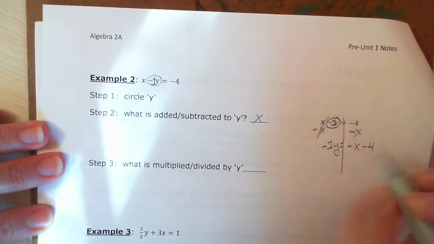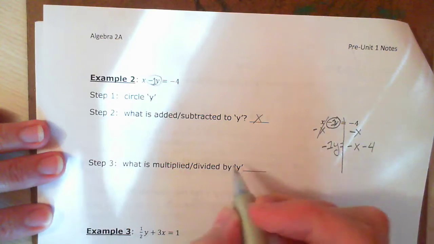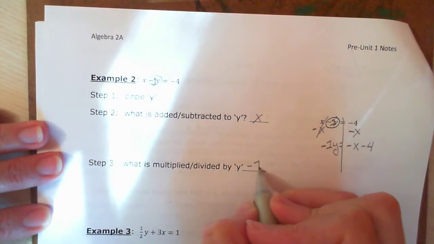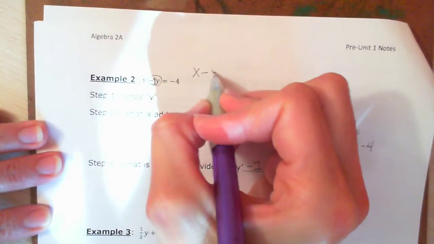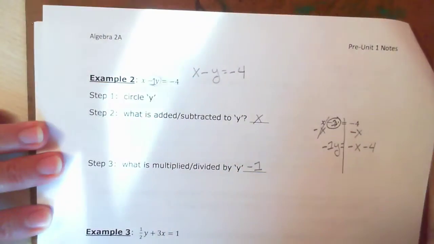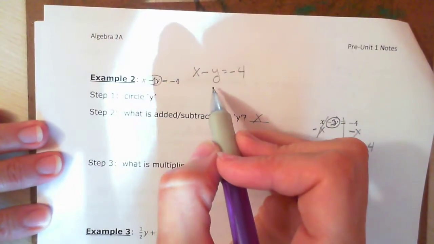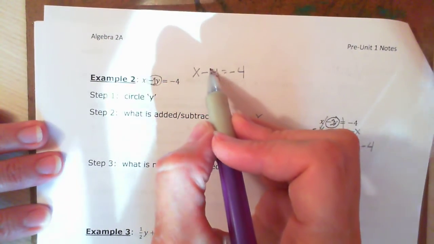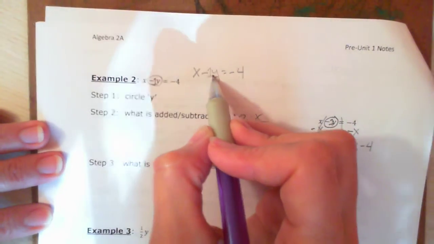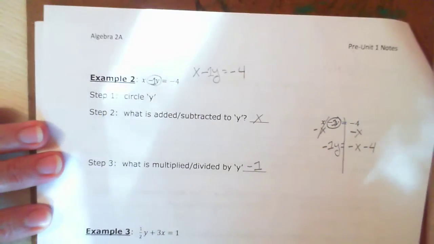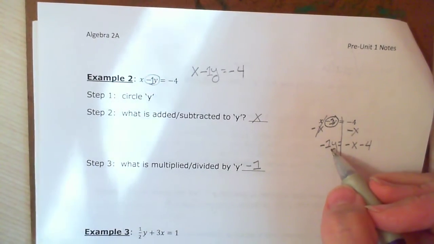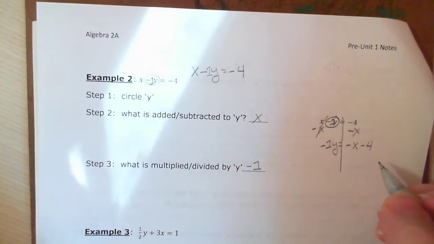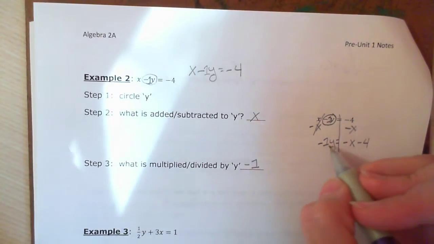Okay, now, what is multiplied or divided by the y? Well, that y has a negative 1 in front of it. Up here, when we originally started, it just looked like x minus y, but this always has a 1 in front of it, and if it has a subtraction, then it has a negative 1. So I need to get rid of that negative 1. When I say get rid of, I mean move it to the other side of the equal sign.